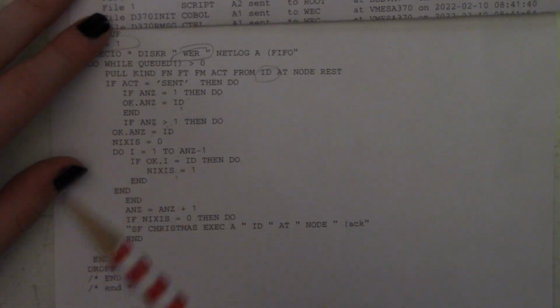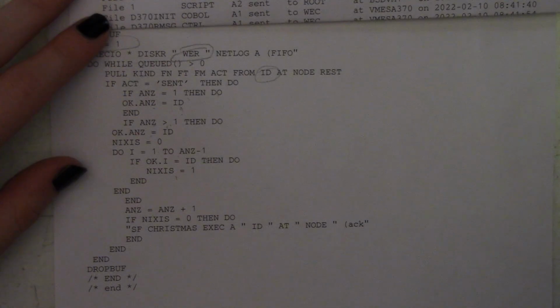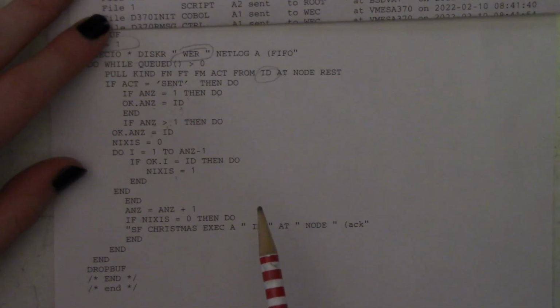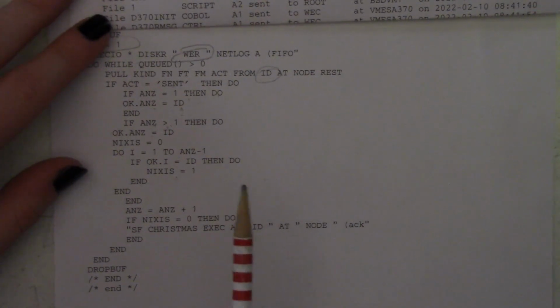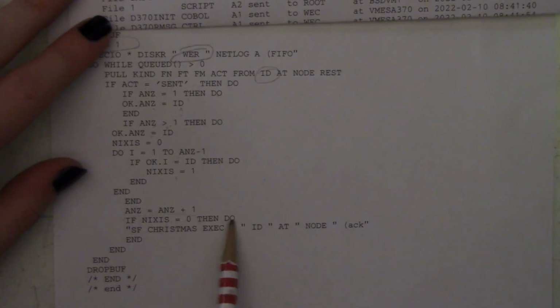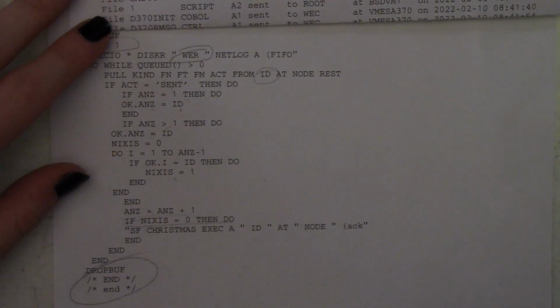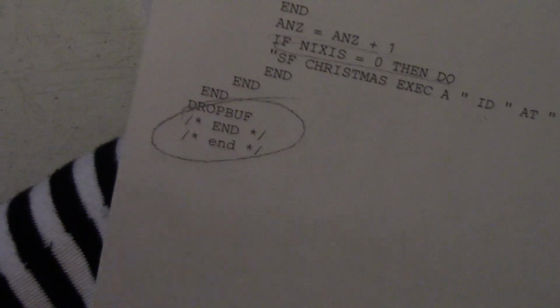because we don't want to duplicatively send multiple files to one user. That's effectively what this is doing, it's essentially like a flattening algorithm that makes it such that it only sends one file to one user at one node. But of course, send it to as many people as possible other than that. And as long as it didn't show up, send file CHRISTMA EXEC, no ID at node. And then end, drop buff, end, and end. I don't know why, but there's two ends. And there you go. That is the Christmas tree worm.